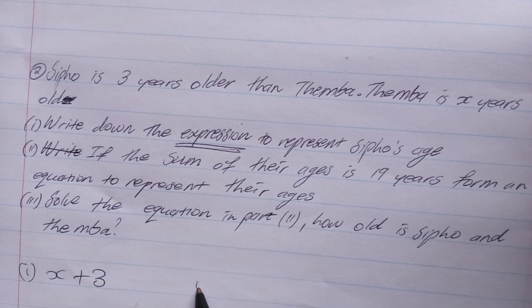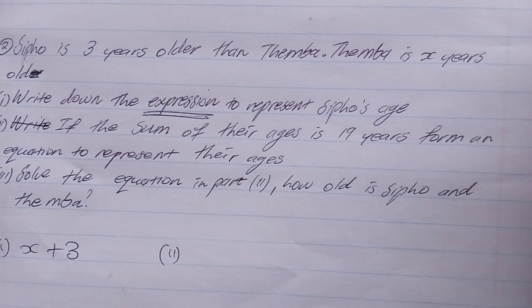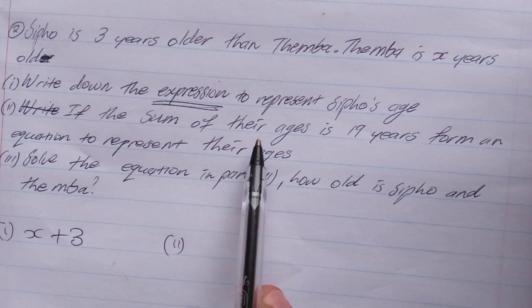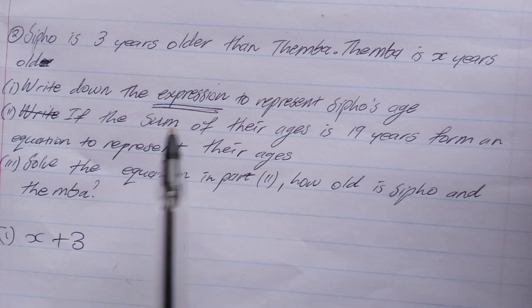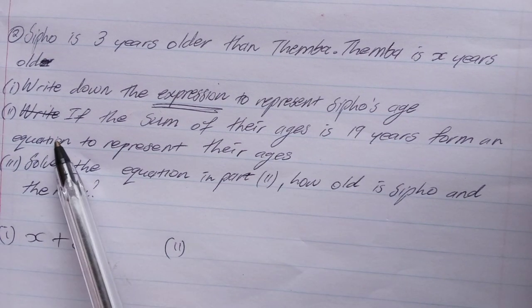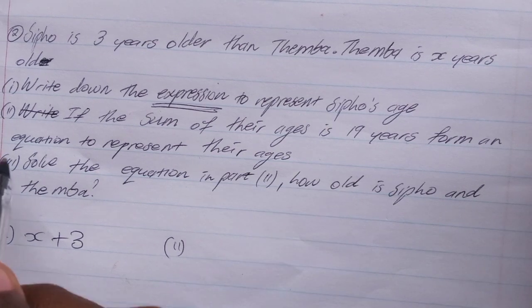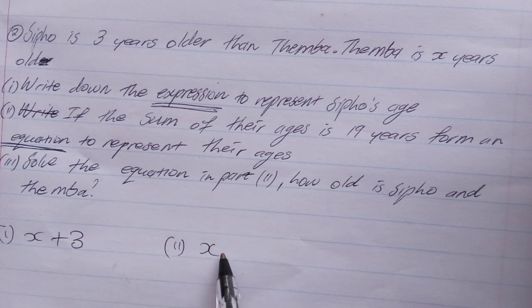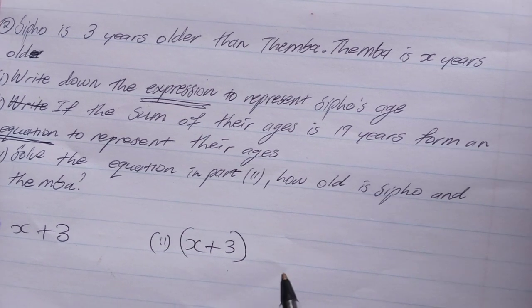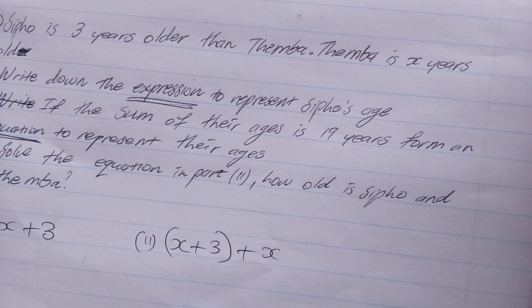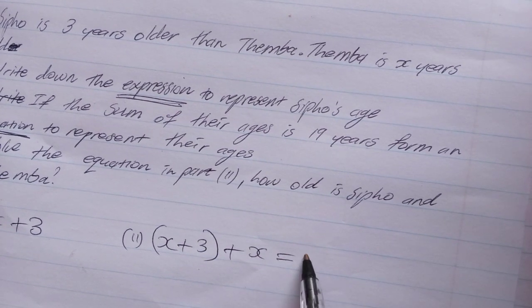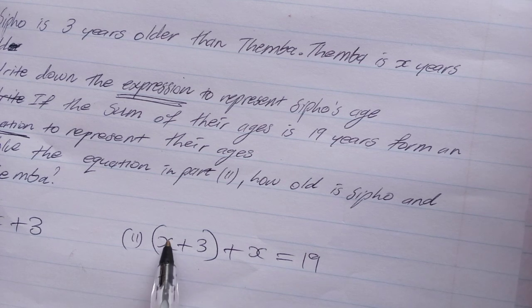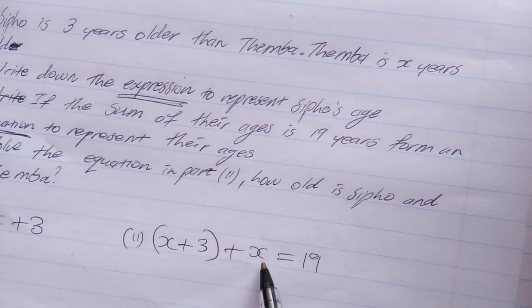And then when we move on to Roman figure number 2, it says if the sum of their ages is 19 years, form an equation to represent their ages. So that tells us to form an equation. For an equation, we're going to expect to have an equal sign here. So we're going to have Sipo's age being added to Temba's age, which is x, and they're saying it has to give us what? 19. Just like that, you're going to have to collect like terms, which is simplifying.